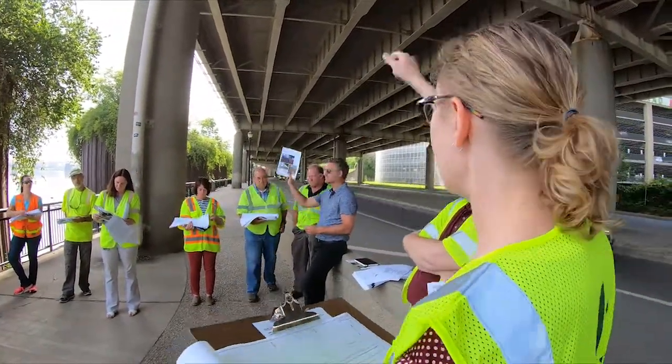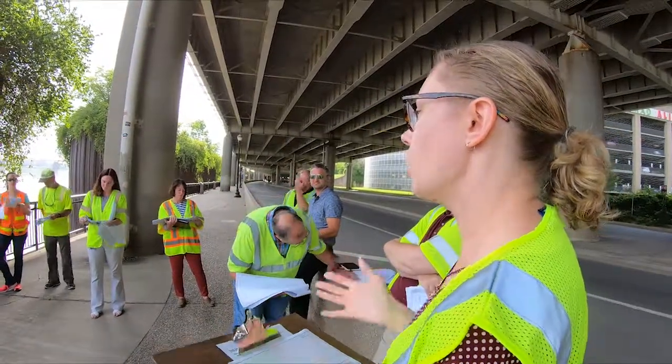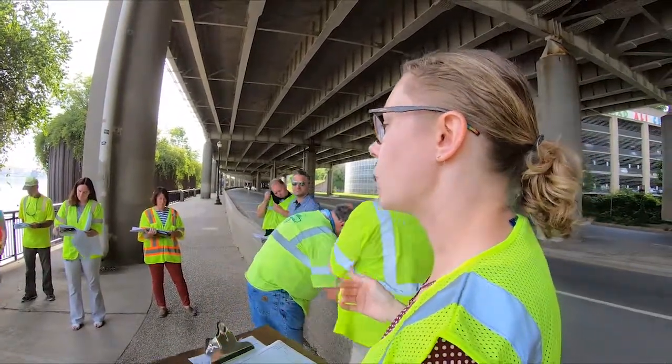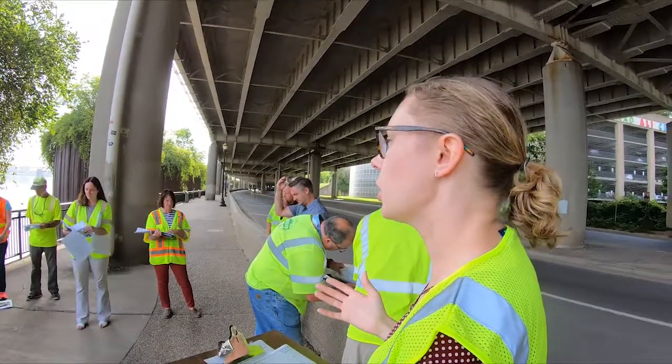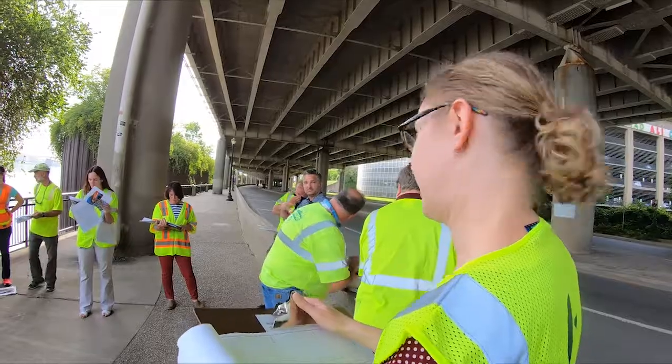Can you hold that up? It should look like this. Some of the lighting options that we've pulled together. So if we can go through some of those and just have that conversation, that would be great.